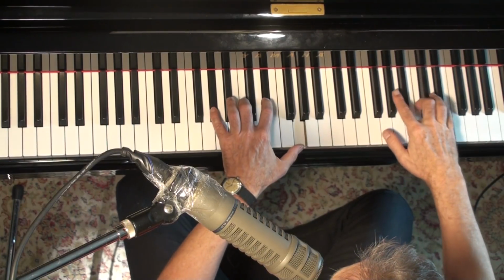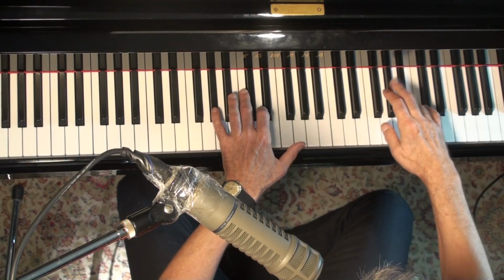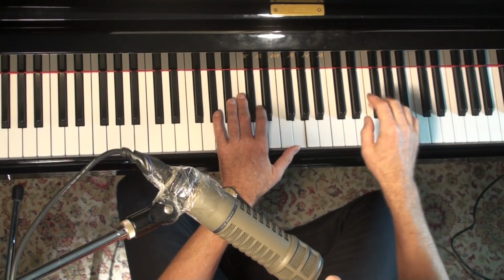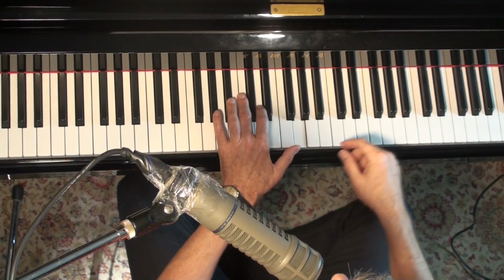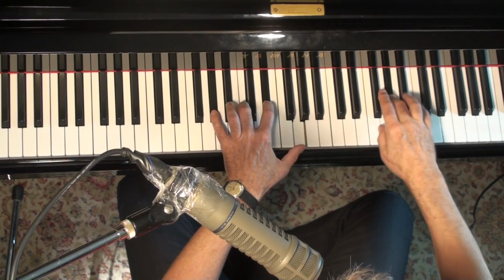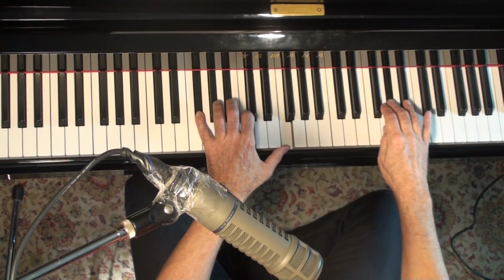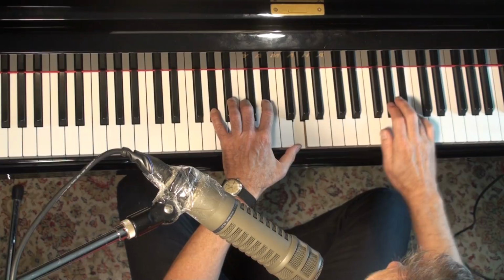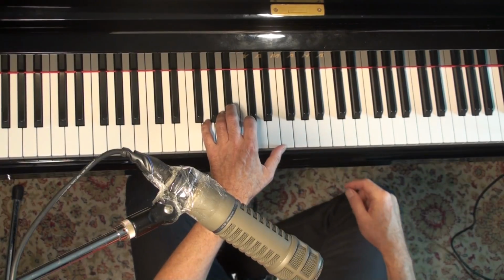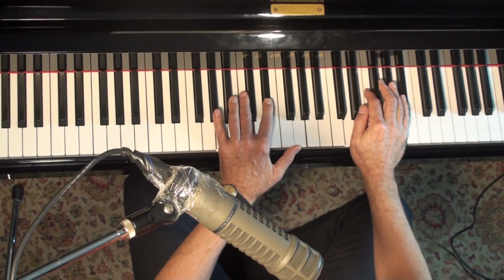Let's see, I can do something like, instead of just going up and down scales, try to find some nice little intervallic motif to use. 2, 5, 1 in E flat. All right, it's starting to sound like Tchaikovsky or somebody. Yeah, something like that. If you make it interesting, even a banal scale can sound pretty nice.